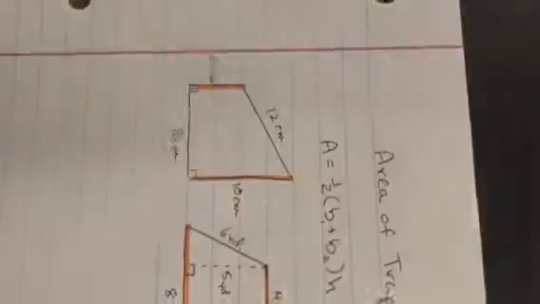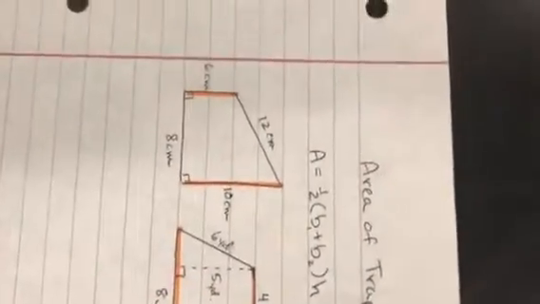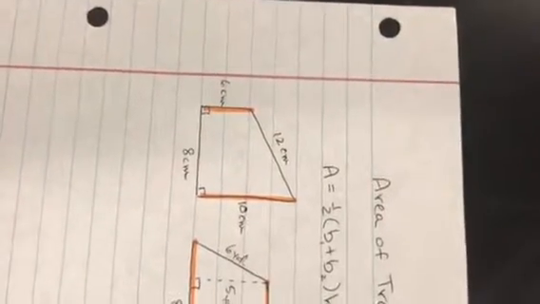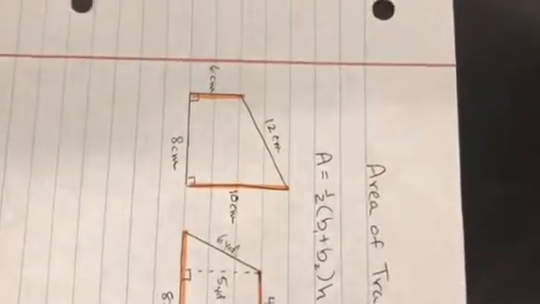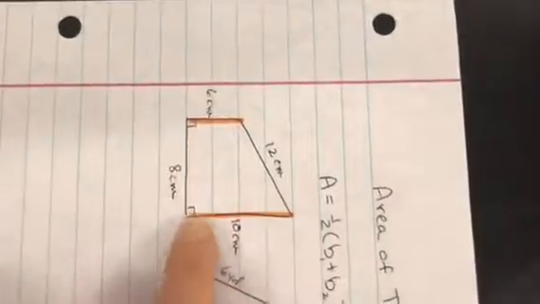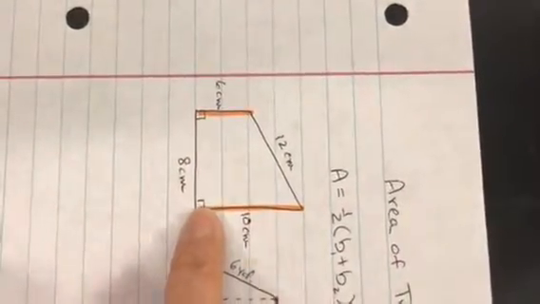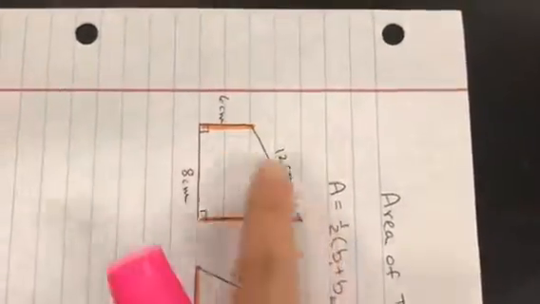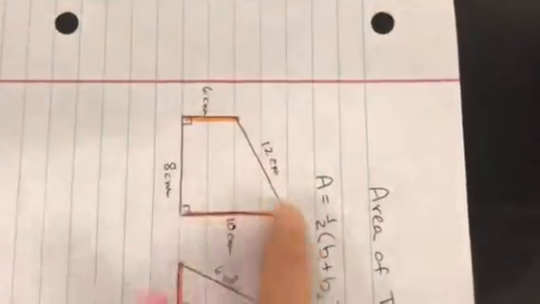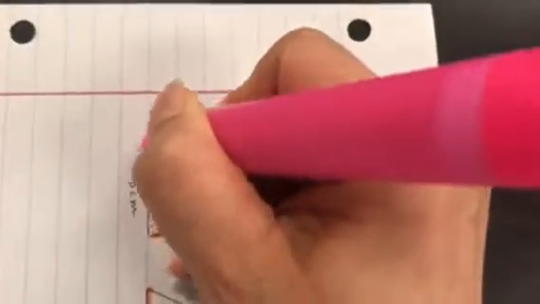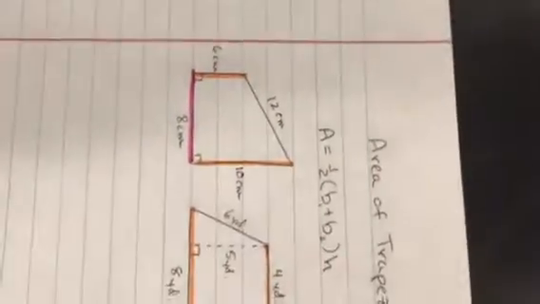So basically the height is your distance between the two bases, and it's got to be a vertical line. It's got to hit the bases at a 90-degree angle. And if you look, the 8 centimeters hits the bases at a 90-degree angle. You see the right angle here, you see the right angle here. The 12 does not hit the bases at a 90-degree angle. It's actually slanted. Your height has to be a nice straight vertical line from base 1 to base 2. So this is our height. I'm going to highlight it in pink.